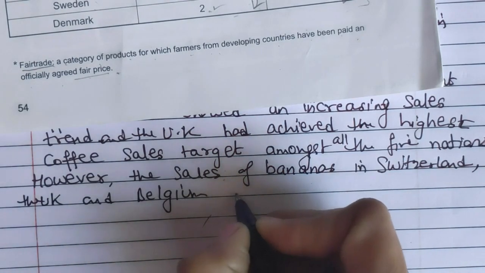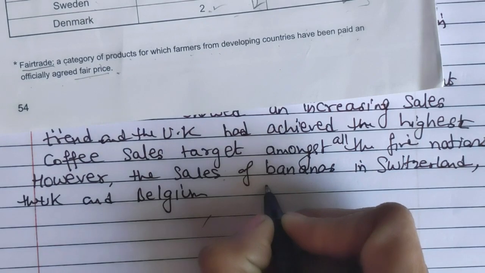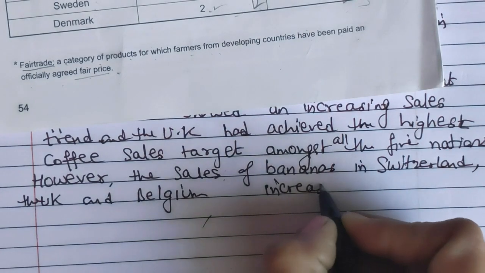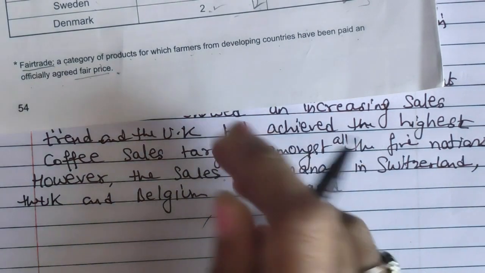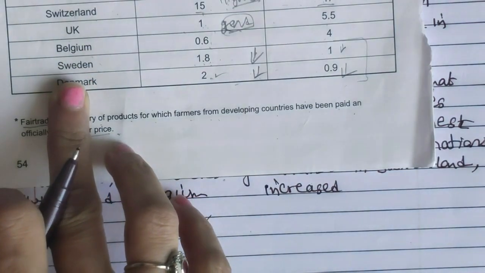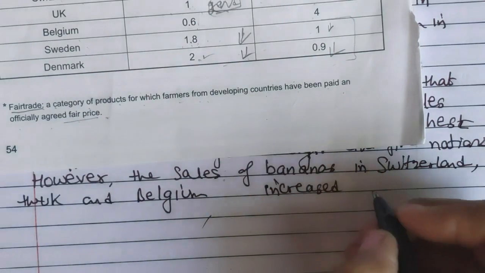Actually Belgium increased, but here we want to show that these two countries have shown a decreasing trend, okay, decline.